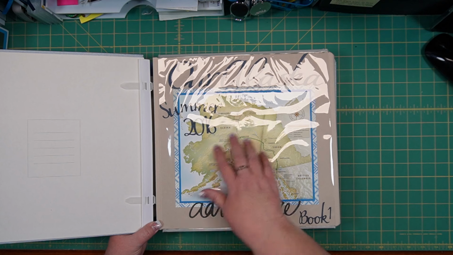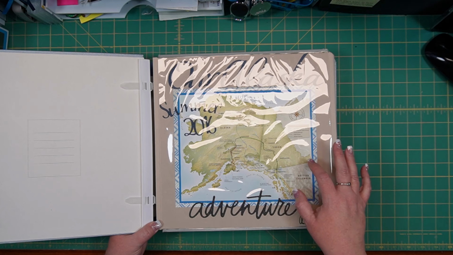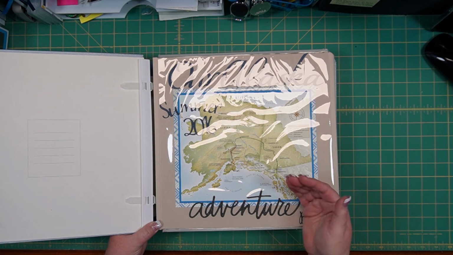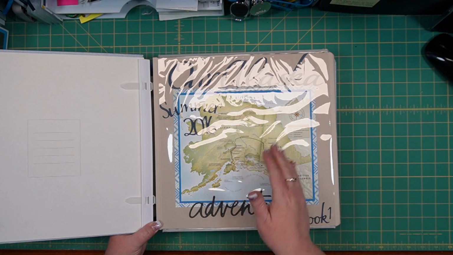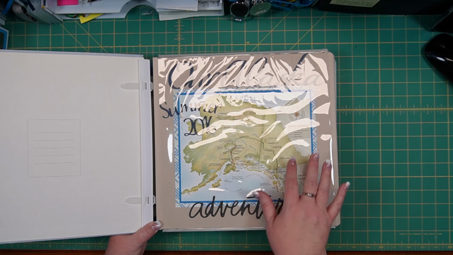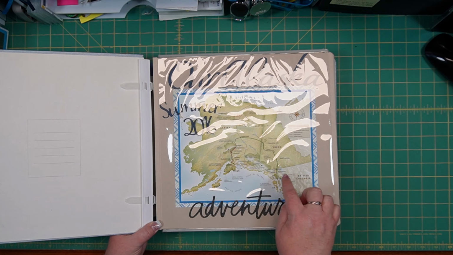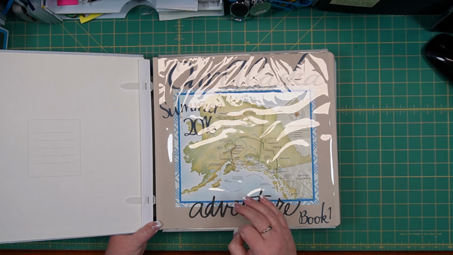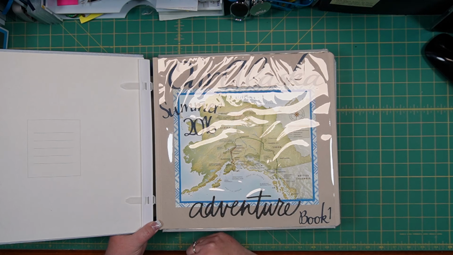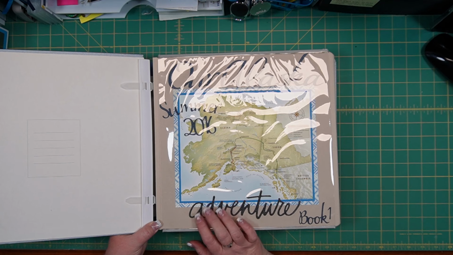So I like to put maps in so that I can have a reference of where we were going and all the different places that we were on the trip. So that's a fun thing to put on your first page of your album as well. These letters again are cut on my Cricut.